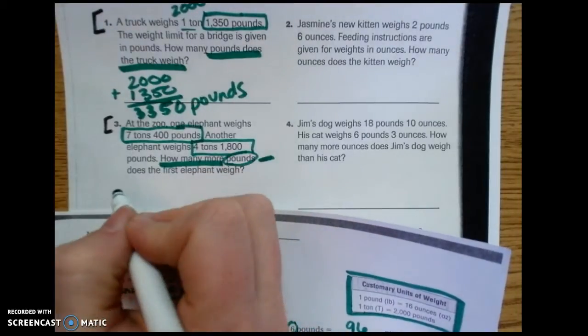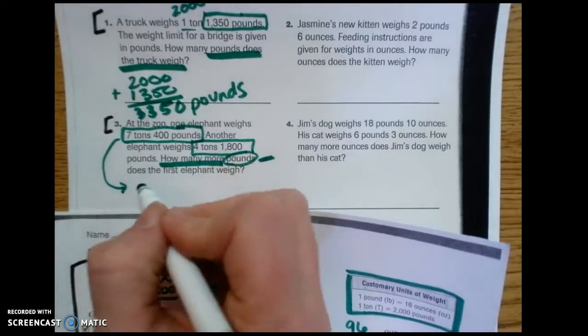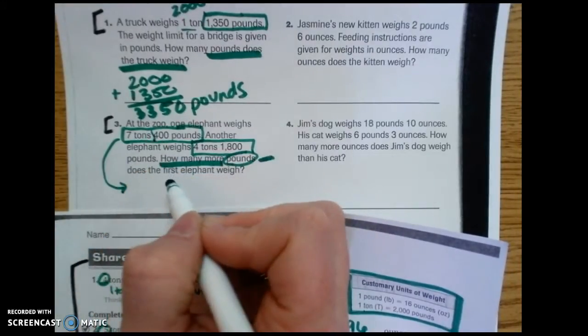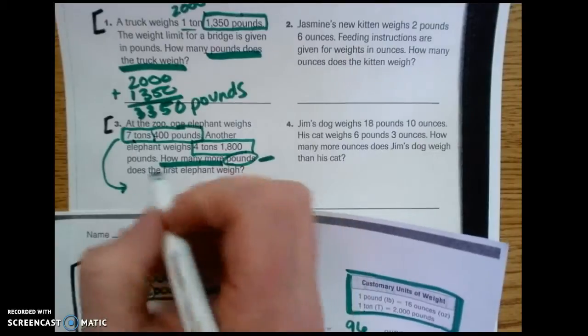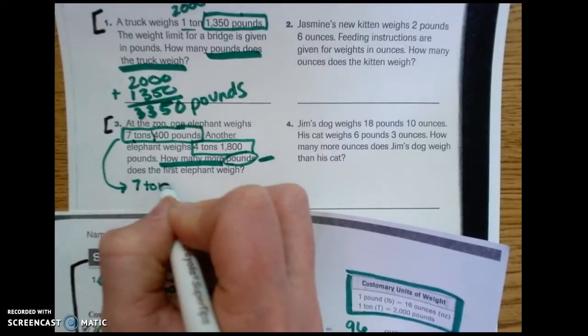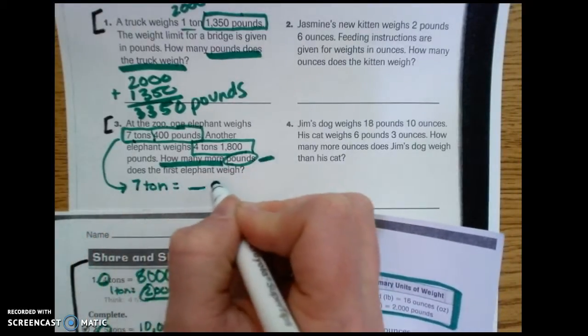So let's start with 7 tons and 400 pounds. We already have 400, so we know we're going to add that to whatever 7 tons is. So right here, I want you to write 7 tons equals how many pounds?